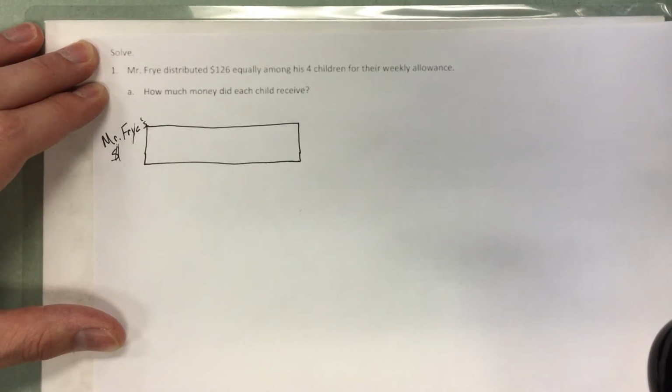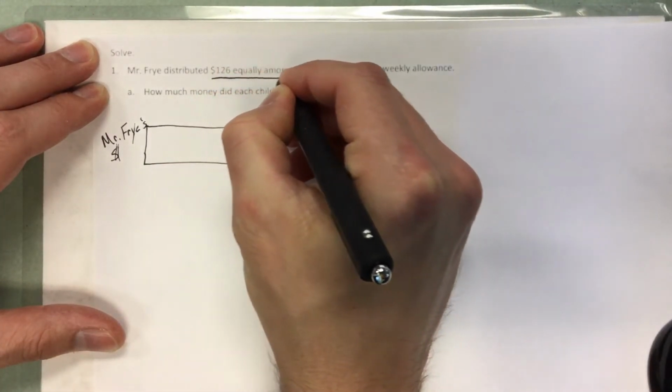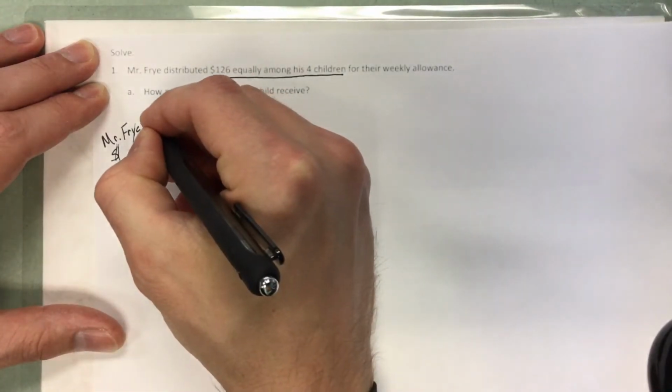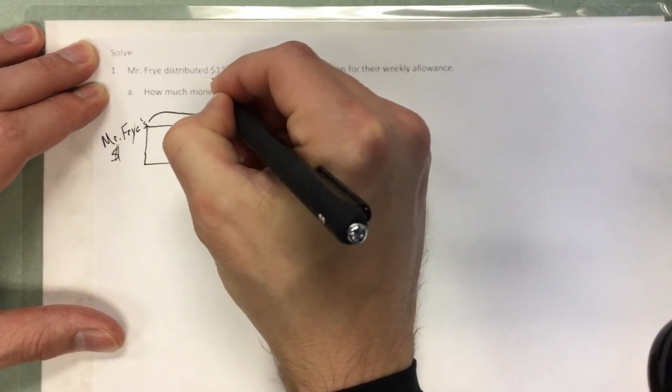Let's look at the first sentence again. What is the important information in this sentence? Mr. Fry distributed $126 equally among his 4 children for their weekly allowance. What's the important information? It's that he distributed $126 equally among his 4 children. How can I represent this information on my diagram? Well, $126 is the total, so this whole bar is going to represent $126.